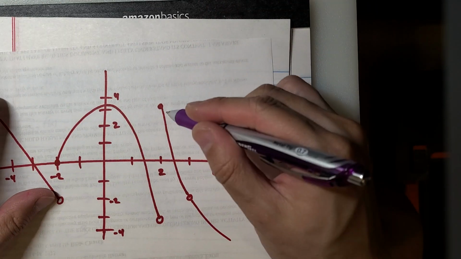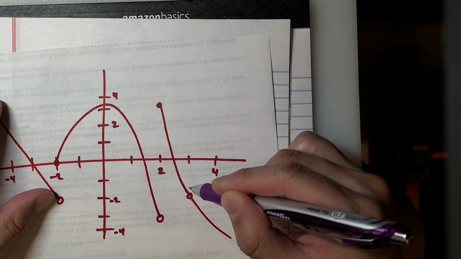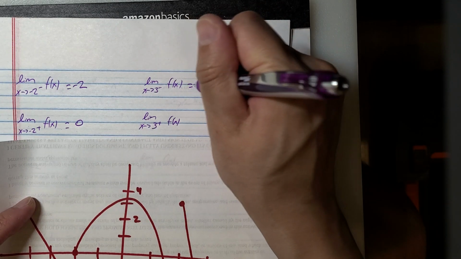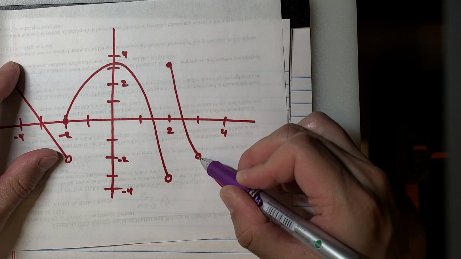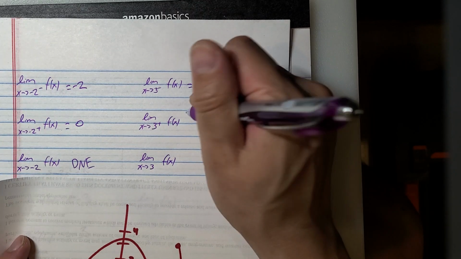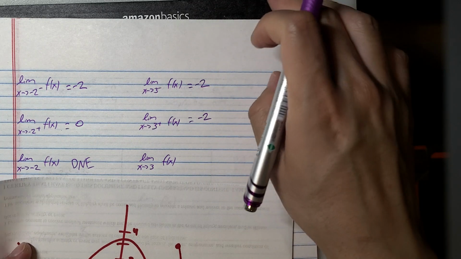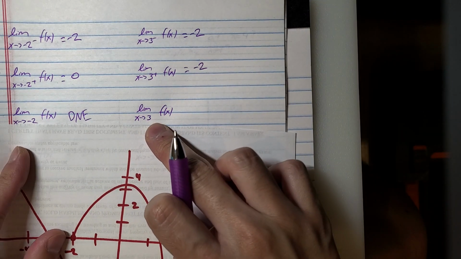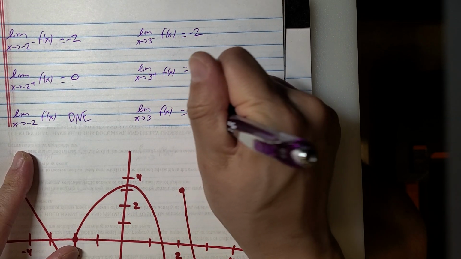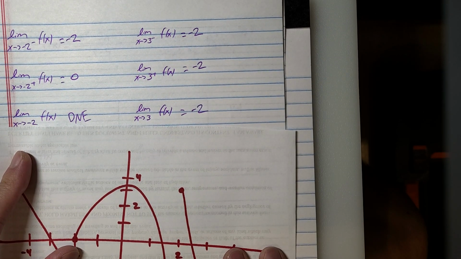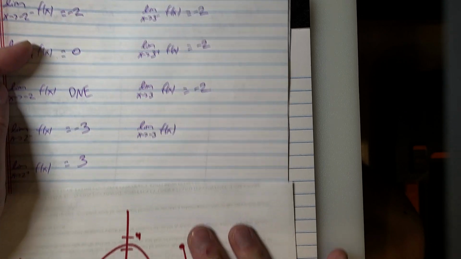3 from the left, that's here. 3 from the left, that's minus 2. 3 from the right, that's to here. And again, that's approaching minus 2. This two-sided limit, well, the limit from the left does equal the limit from the right, so it's the same limit. The limit is minus 2.